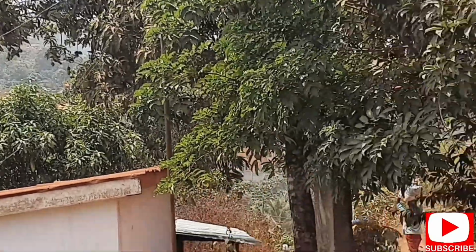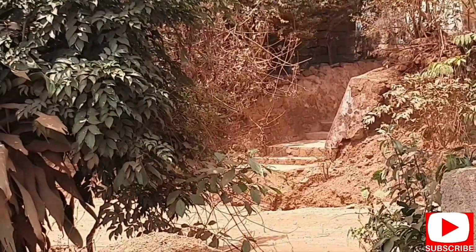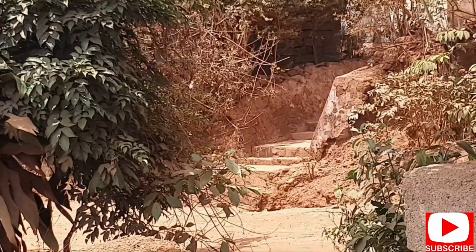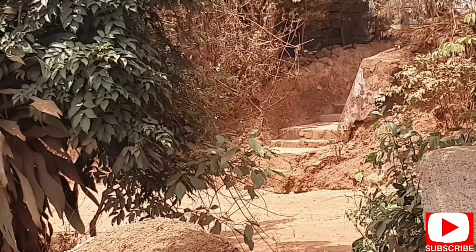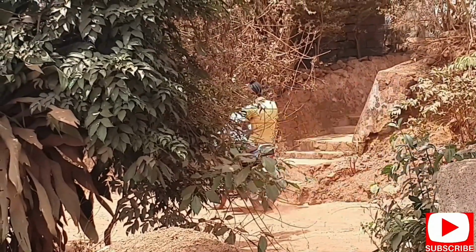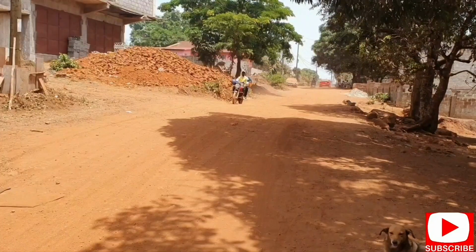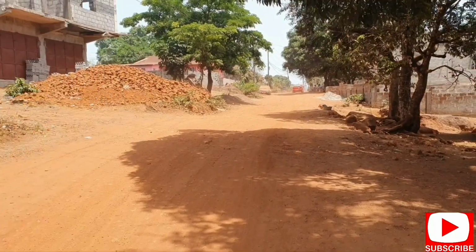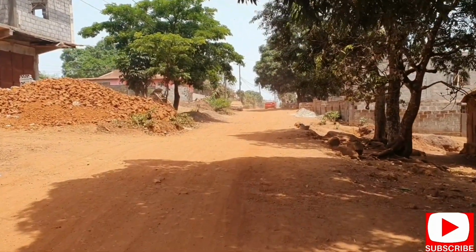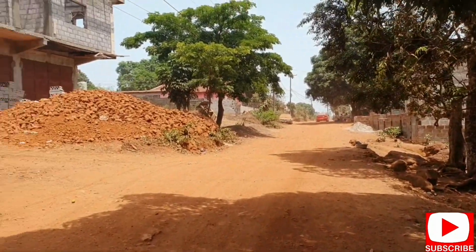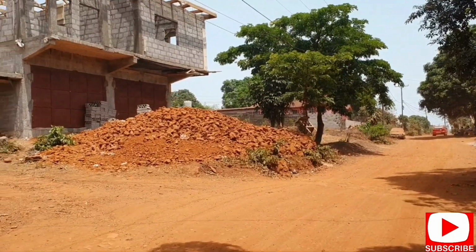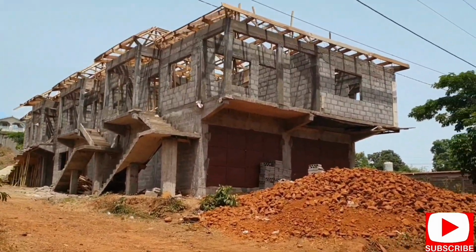So that is the main road, but I think most of my shot is being blocked by the trees that are located on both sides of the road. So we are still here as we continue the exploration. So that is a new construction right there.